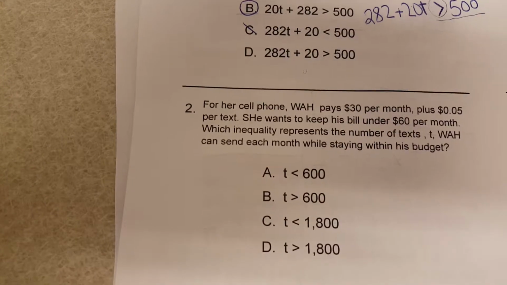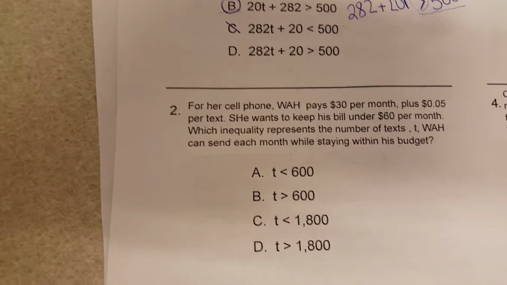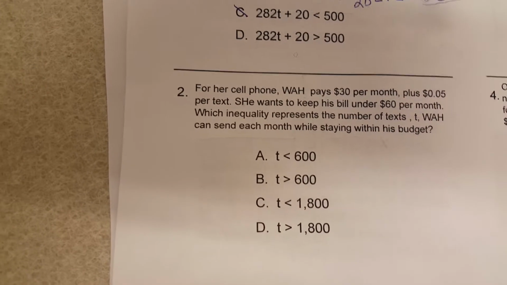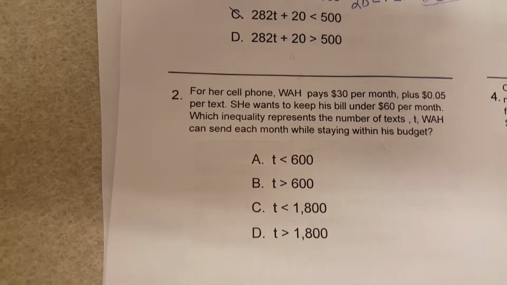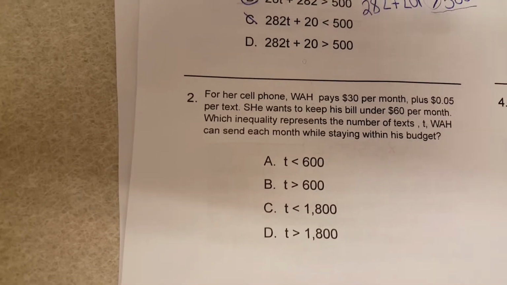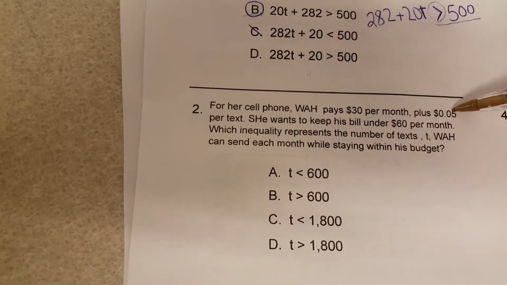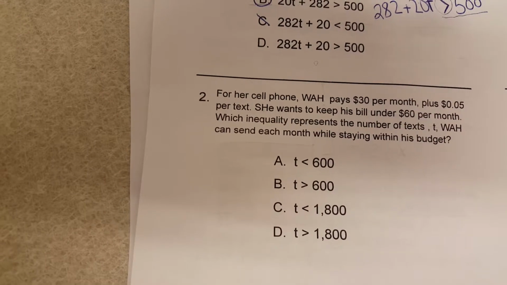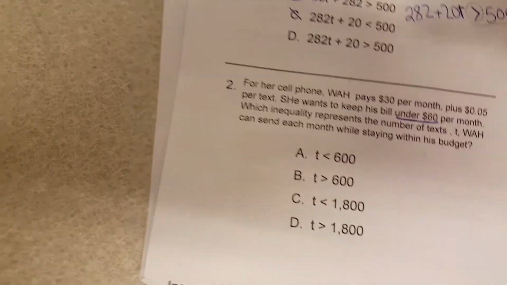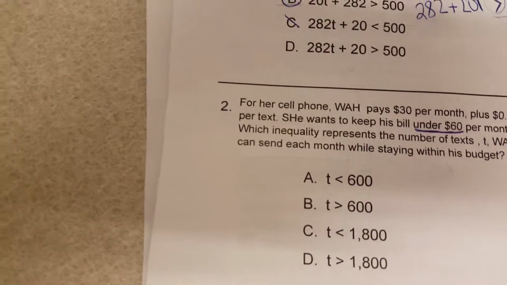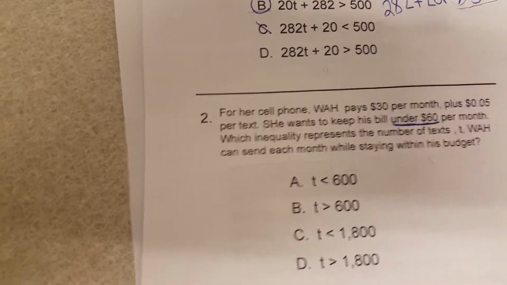Number 2 is a relatively simple equation. Most of you probably can solve it, but the difference is once you solve it, knowing which sign goes with what. So for her cell phone, Wawa pays $30 per month plus 5 cents per text. She wants to keep her bill under $60 per month. Key is under 60. Which inequality represents the number of texts T that Wawa can send each month while staying within her budget?